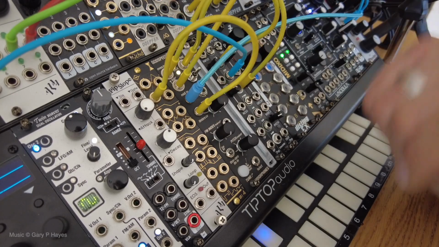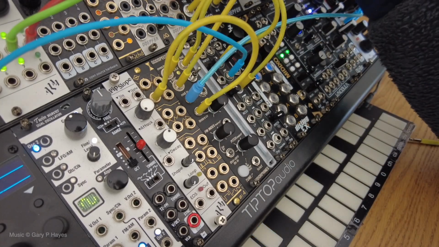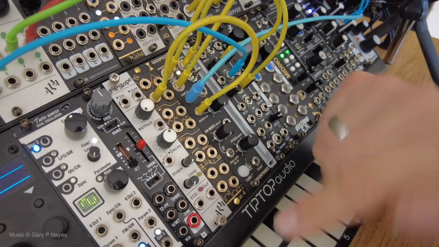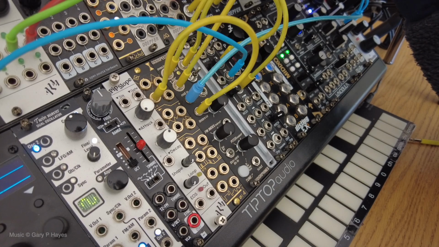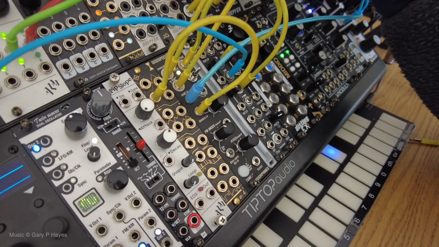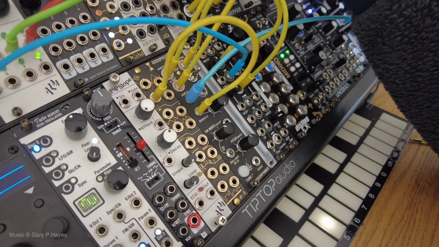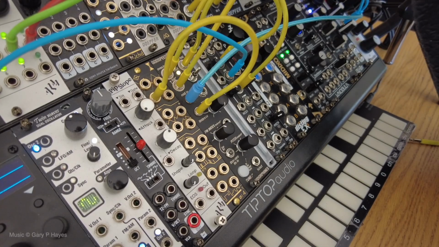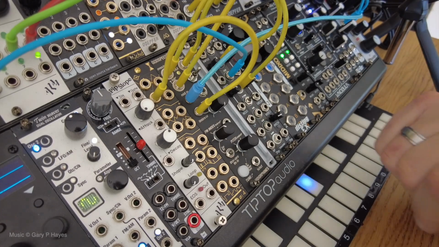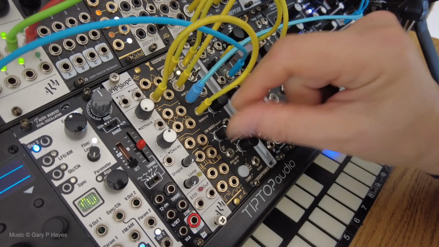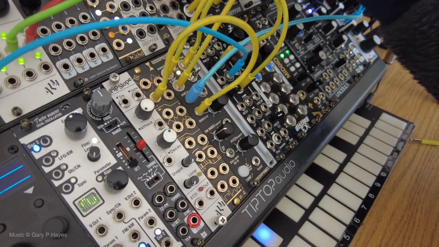So I could go full sine wave. Through the low pass gate, and now of course we're going to bring in the screechy first oscillator. So yeah, I'll leave it there.